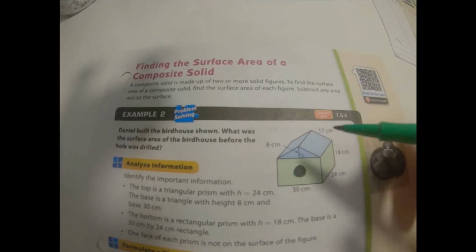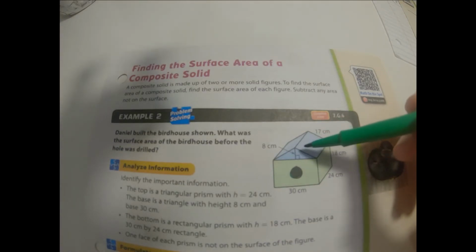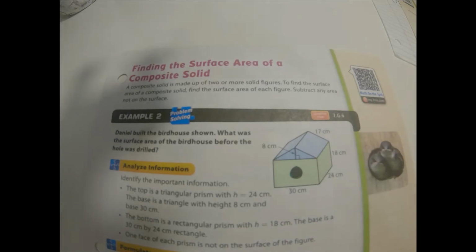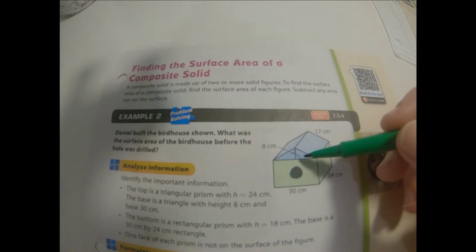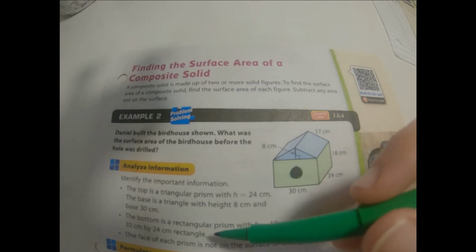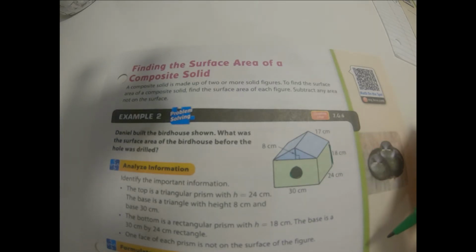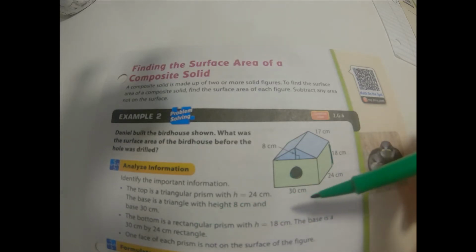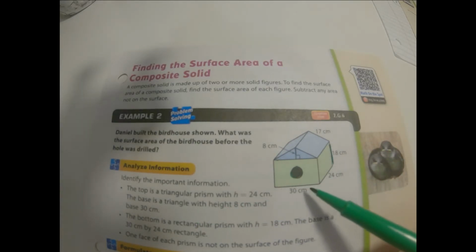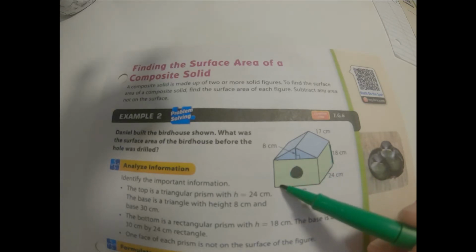What I need to know first is that this is a triangular prism, right? It has bases of triangles with a height of 8 and the base is 30. Hopefully you're seeing that, right? And then the bottom is a rectangular prism with a height of 18, and a base with a length of 30 and a width of 24. Okay.